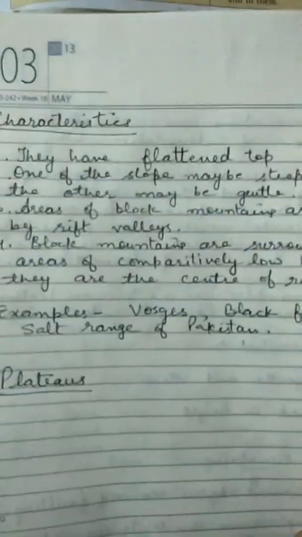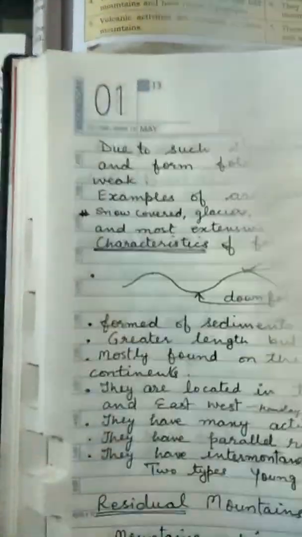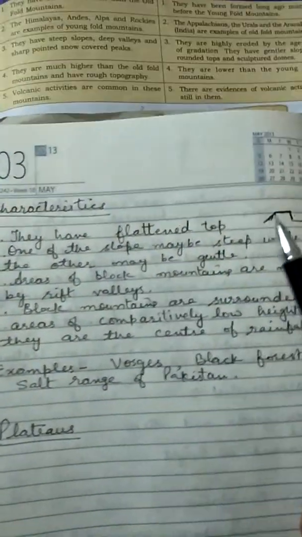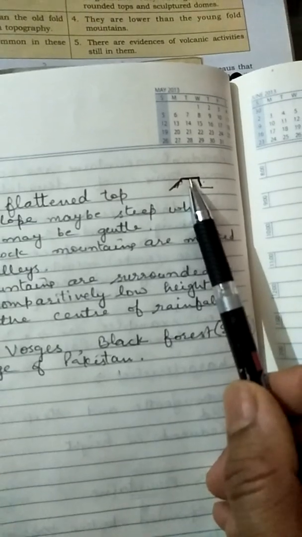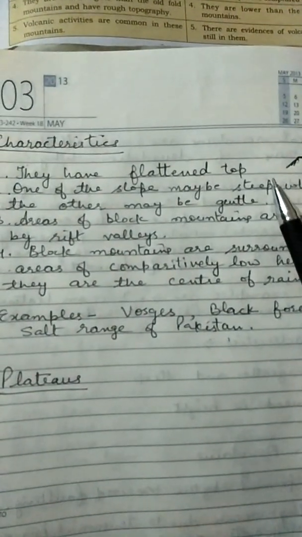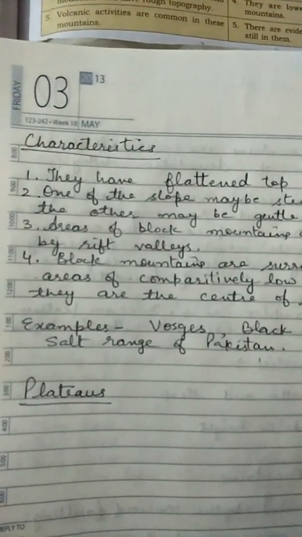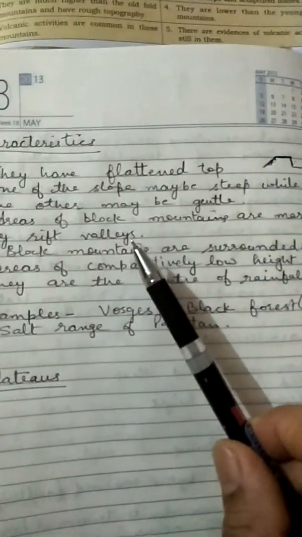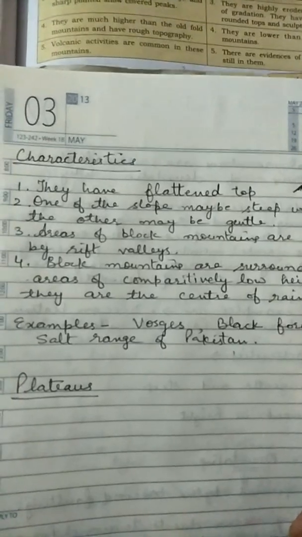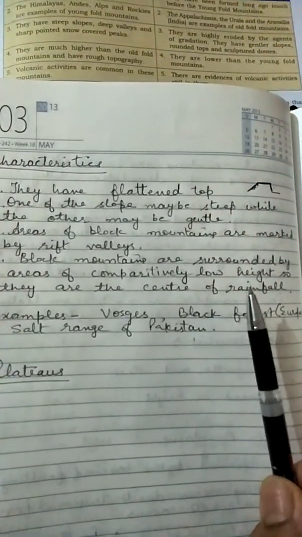What are the characteristics of block mountains? These block mountains, they have flat top. You can see the top is flat. One of the slope may be gentle, the other may be steep. Areas of block mountains are marked by rift valleys. Block mountains are surrounded by areas of comparatively low height.